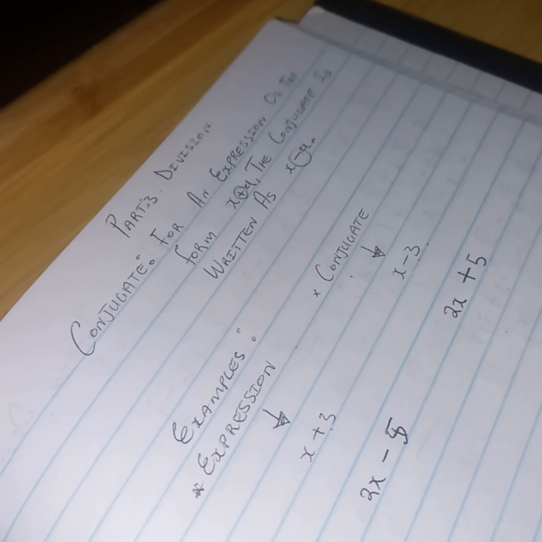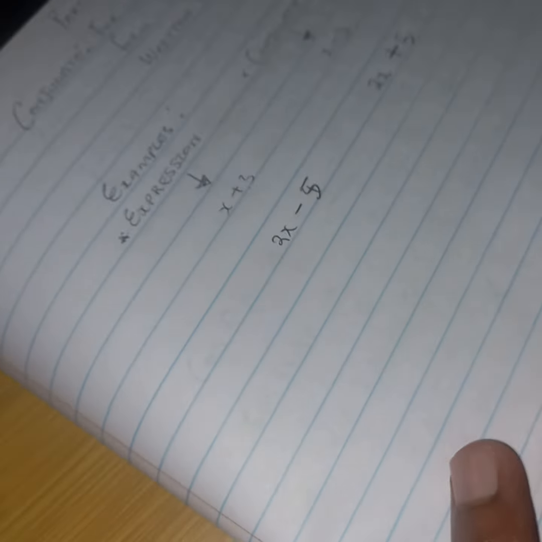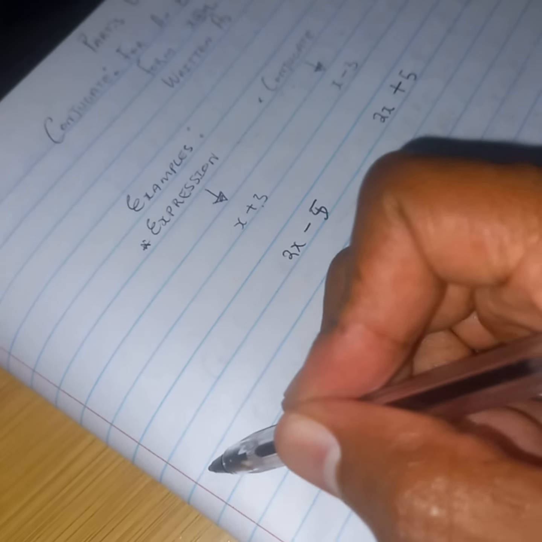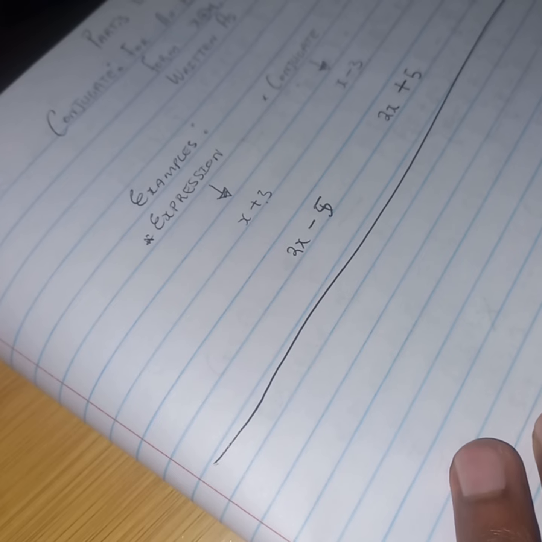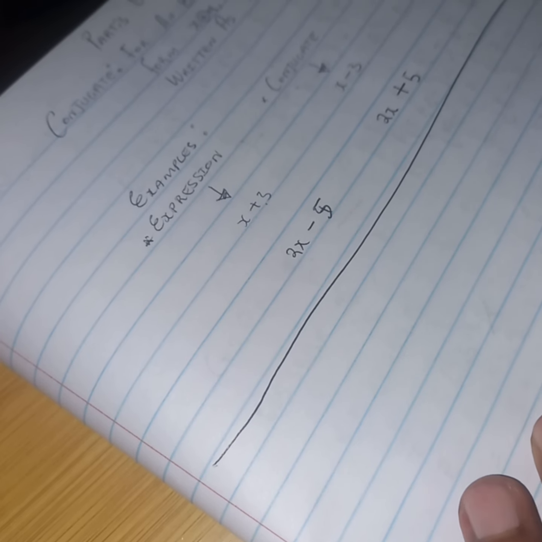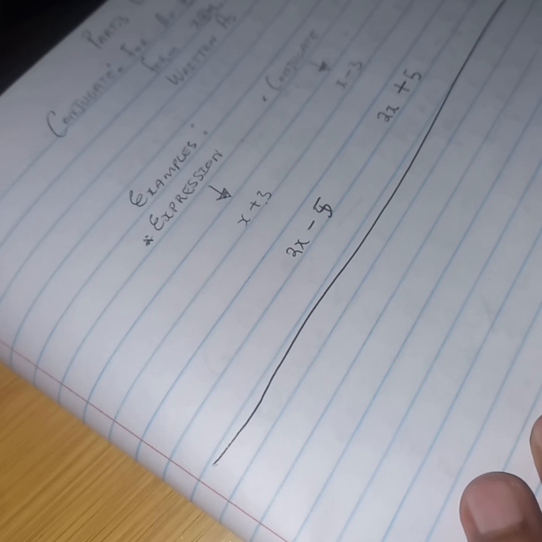So where am I actually going with this? Since we are dealing with complex numbers, let's look at the conjugate.